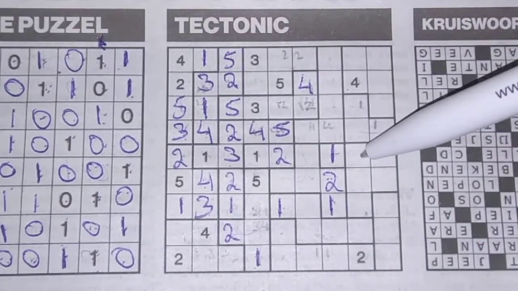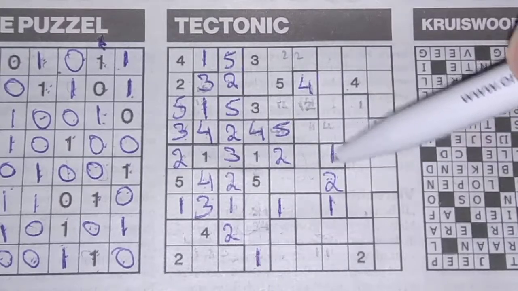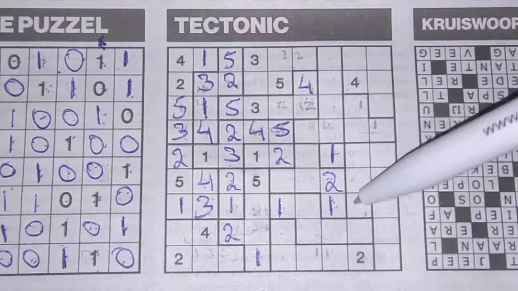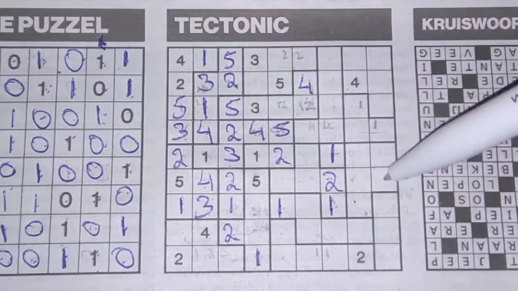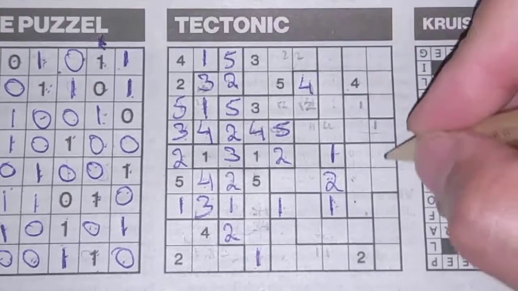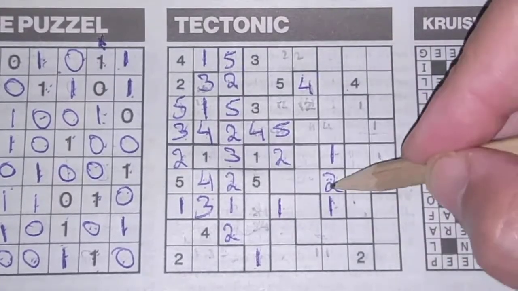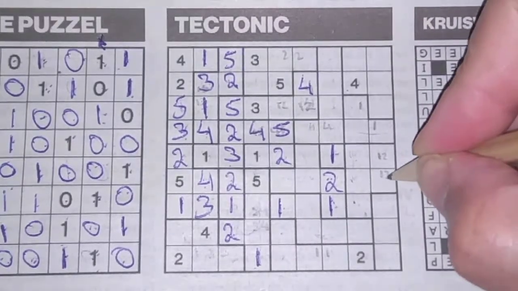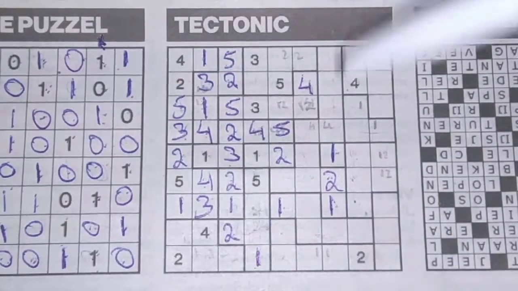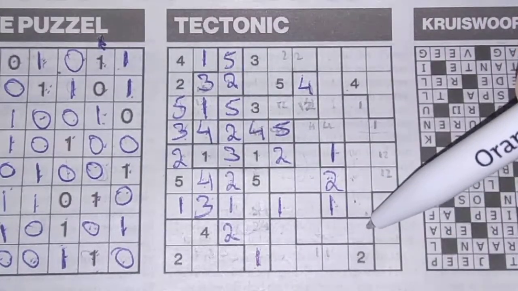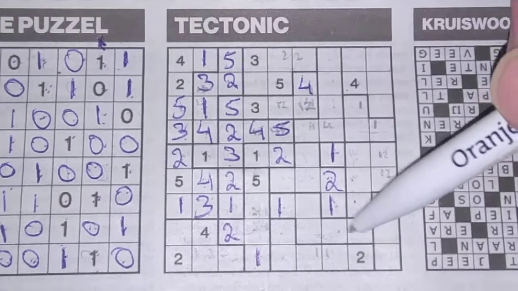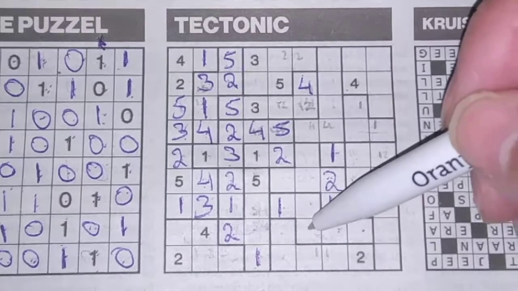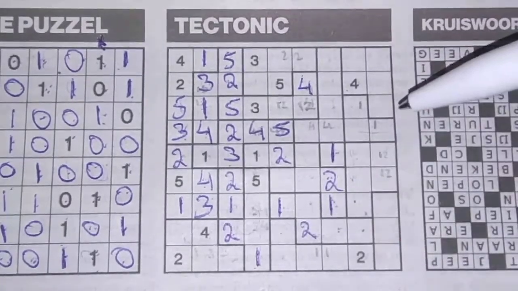We have a 1 here. That means these 2 boxes cannot be a 1, but also for this one, these 2 boxes cannot be a 1. So the 1 should be in one of those 2 boxes. Same with the 2. These 3 boxes cannot be a 2. So we have a pair, 1 and a 2. We have a 2 here. So these 2 boxes cannot be a 2. Also, this box cannot be a 2. 1 box left for the 2 should be this one.